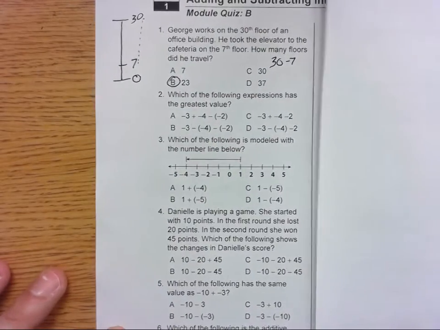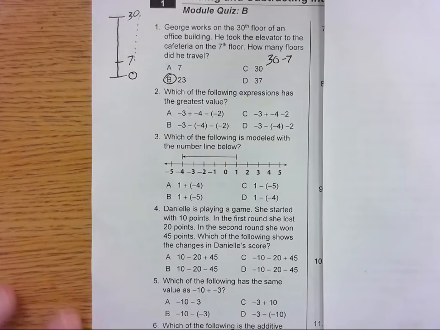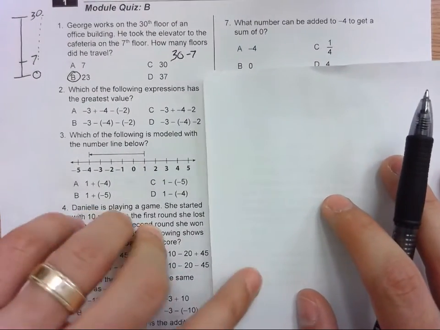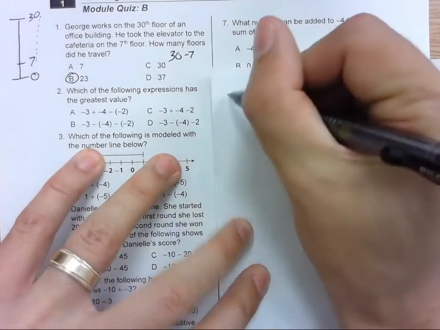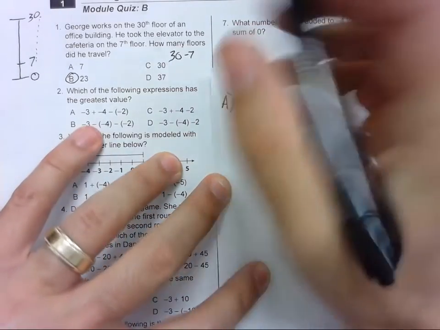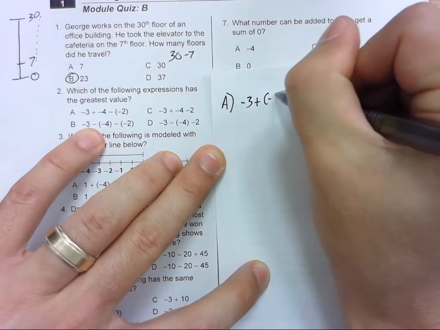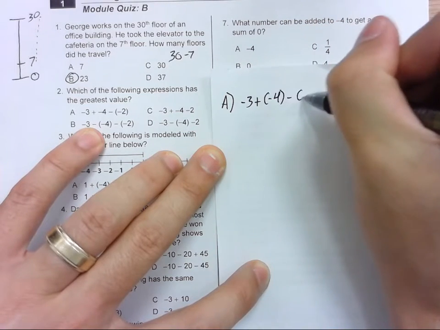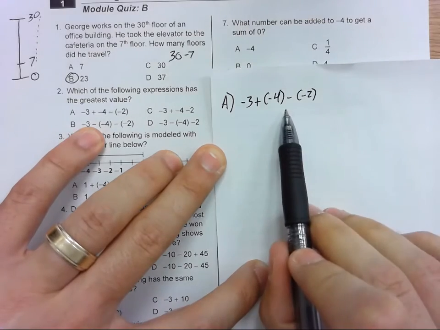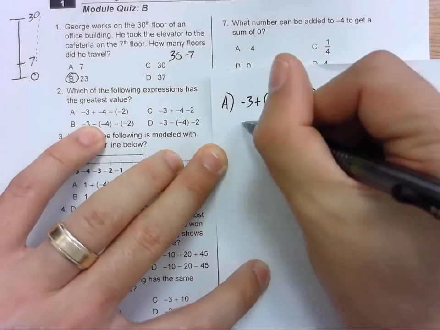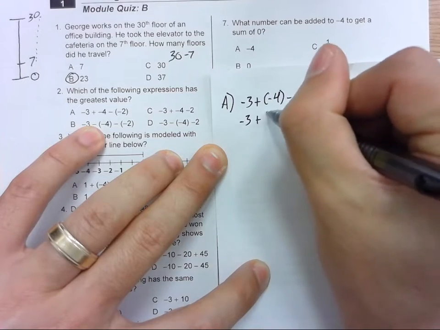2. Which of the following has the greatest value? Okay. So here we need to solve these to find which one has the greatest value. So A is -3 plus -4 minus -2. We don't like to subtract, so we're going to change this. So let's rewrite this. -3 plus -4.